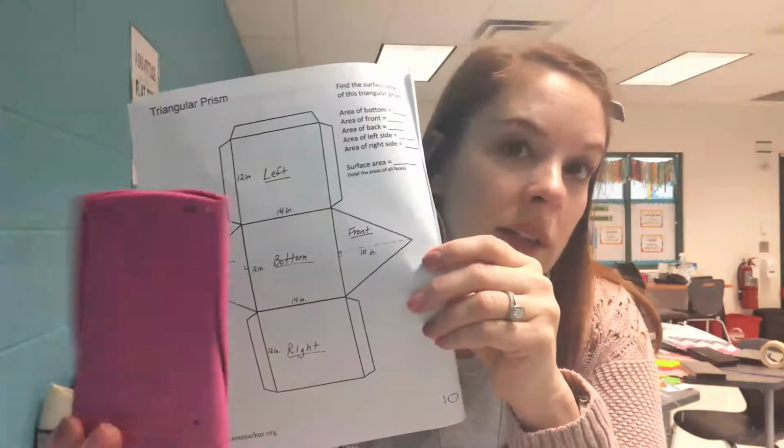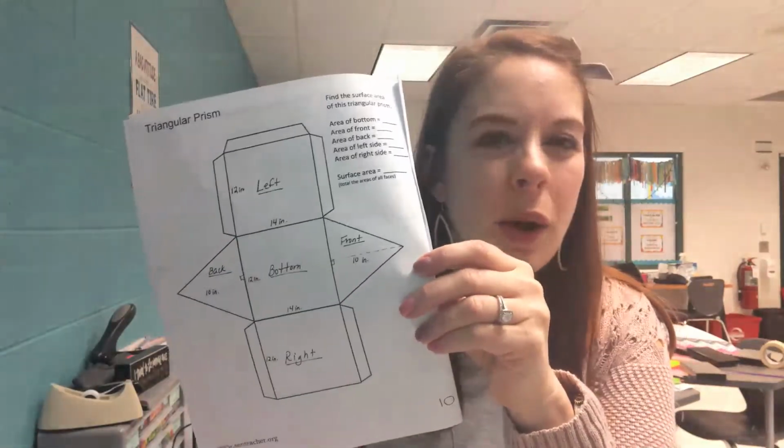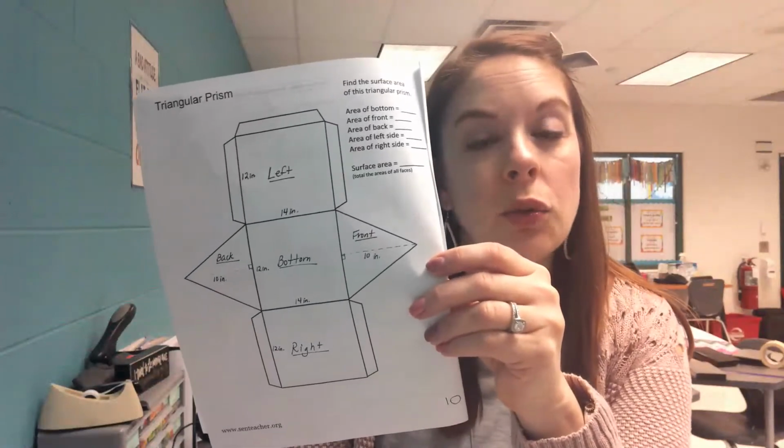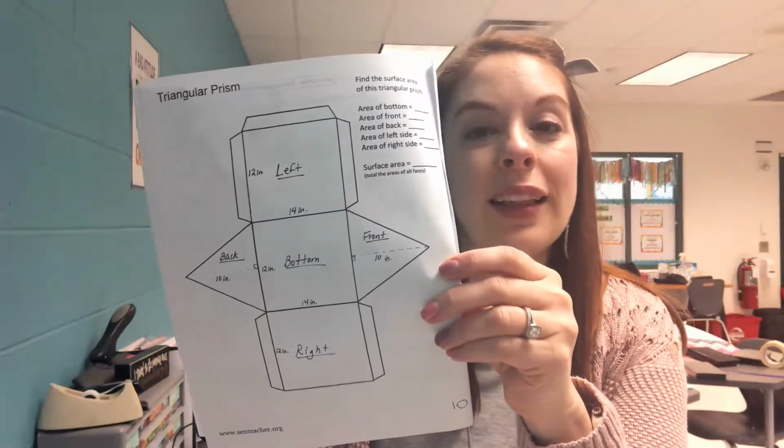You'll want a calculator if possible. It's okay if you don't have one, but it's helpful. And then you'll definitely want a pencil with an eraser. So let's go ahead and get started. I'm going to flip the camera around.